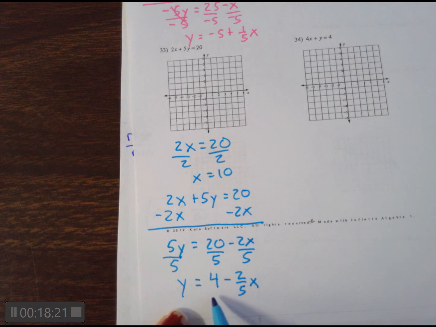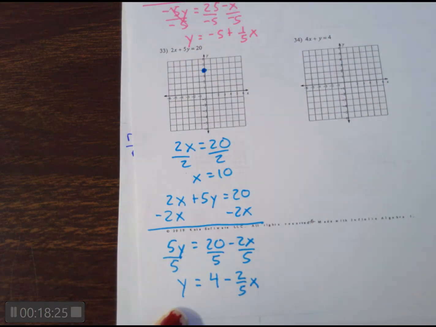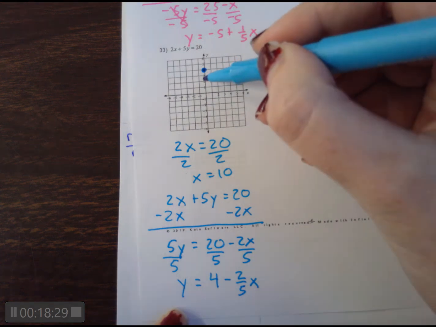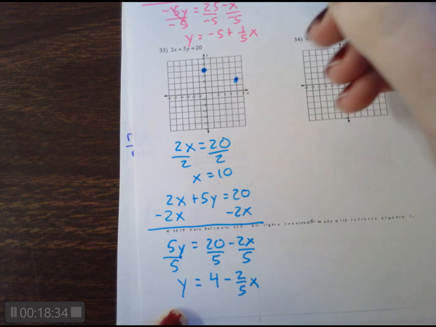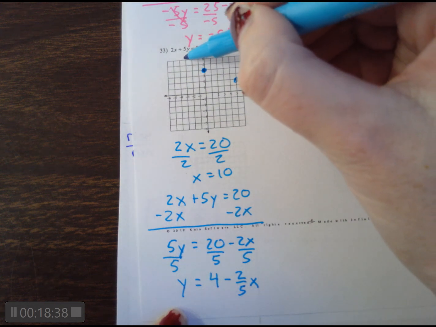Okay, so we would plot 4 because that is our y-intercept, and then we would go down 2, 1, 2, to the right 5, 1, 2, 3, 4, 5. We can also go up 2, 1, 2, to the left 5, 1, 2, 3, 4, 5.